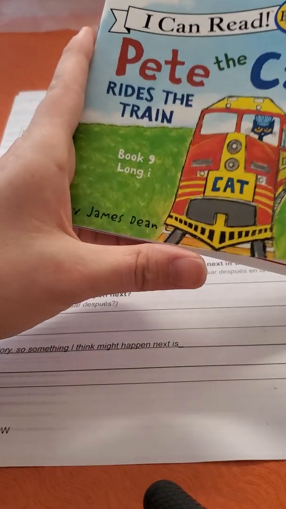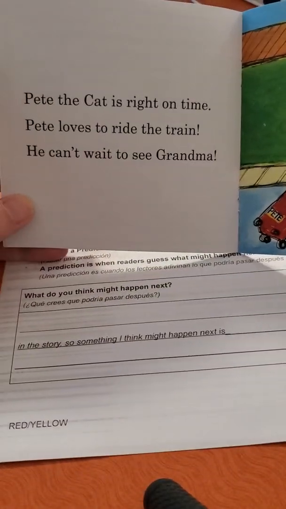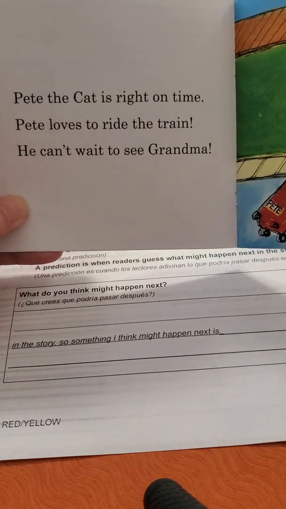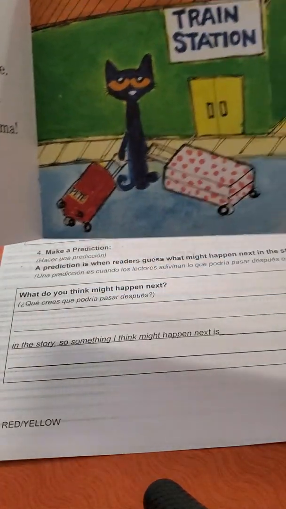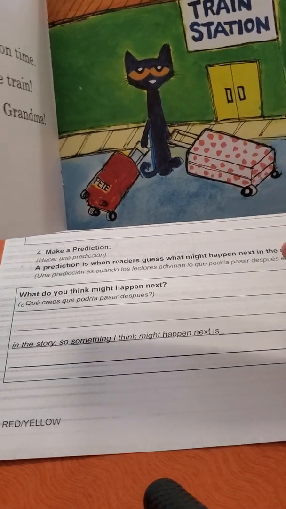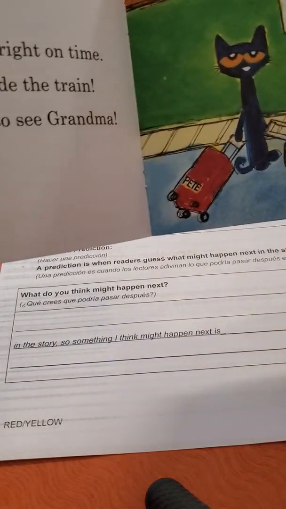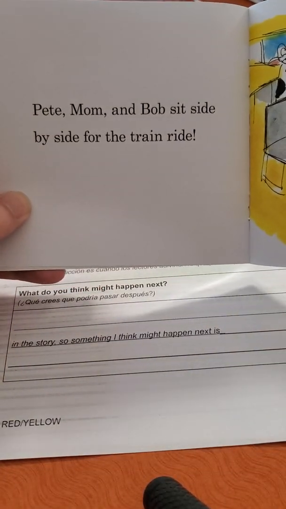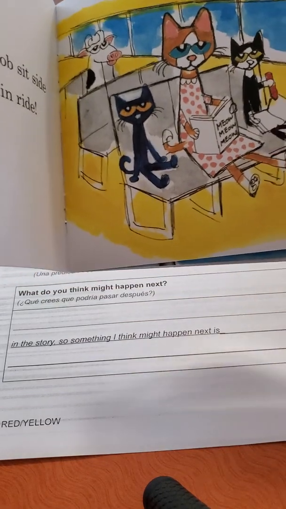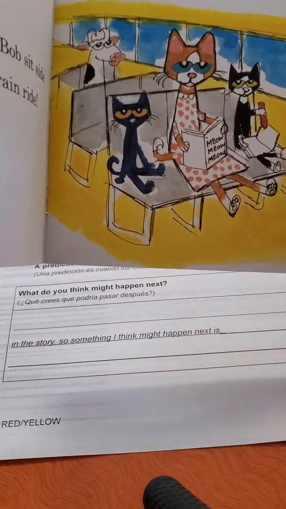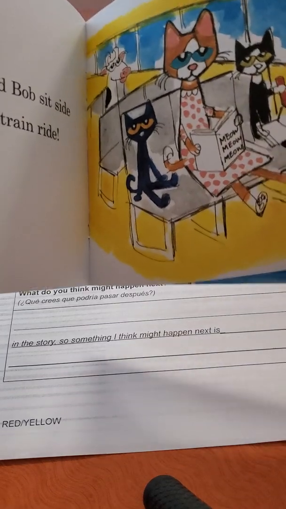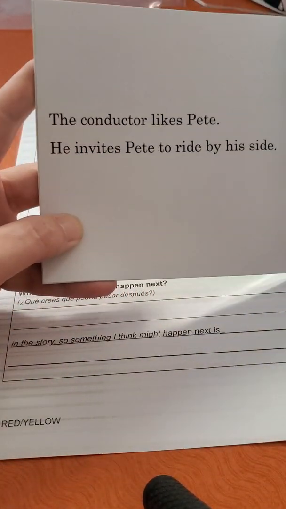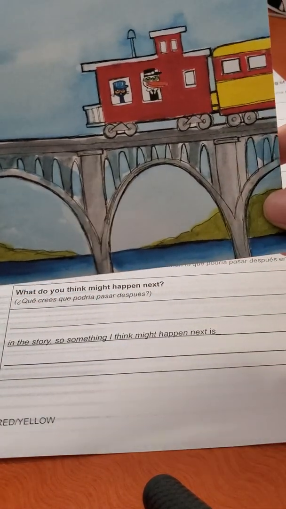So here we go. Pete the Cat Rides the Train. Pete the Cat is right on time. Pete loves to ride the train. He can't wait to see Grandma. There he is at the train station. He's got all his luggage, which is very interesting because I don't ever see Pete wear any clothes, but okay. Pete, Mom, and Bob sit side by side for the train ride. All right, so there's some characters. We got Pete, we got Mom, we got Bob, and they're going to see Grandma. The conductor likes Pete. He invites Pete to ride by his side. Oh, now we've got the conductor.